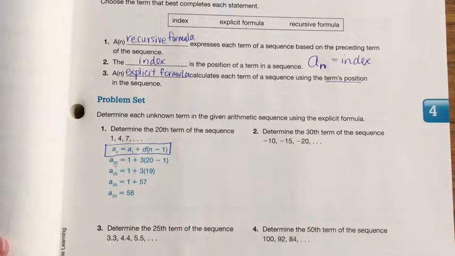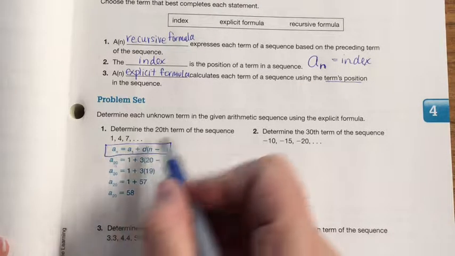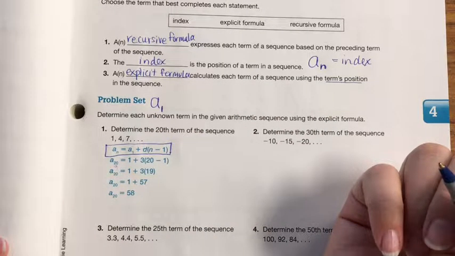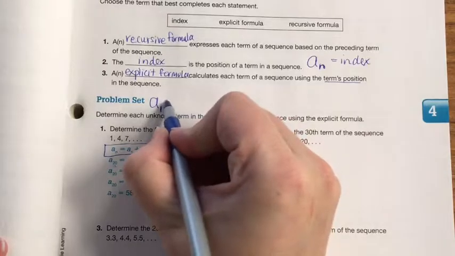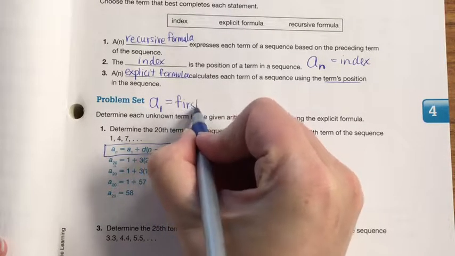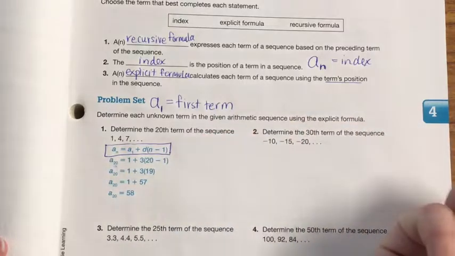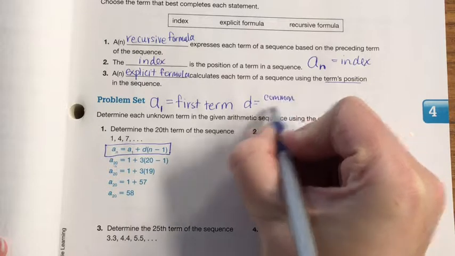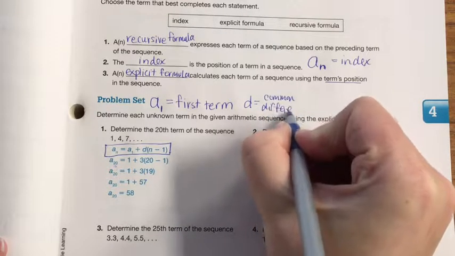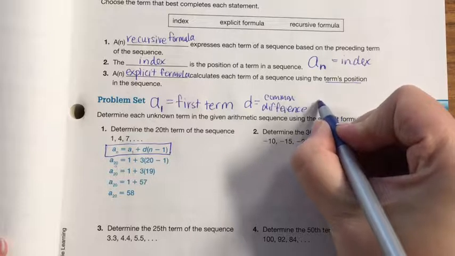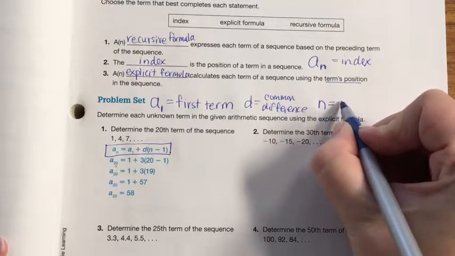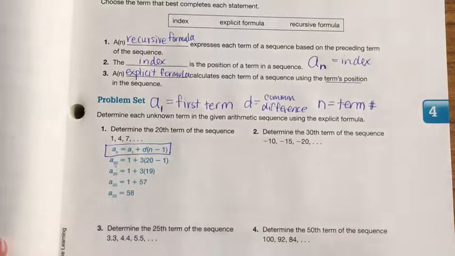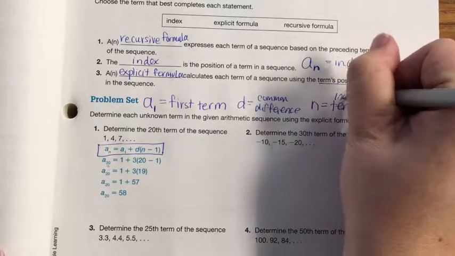explicit formula for arithmetic. So a sub 1, I want you to put up here A with a little 1. We say A sub 1. Practice saying it. A sub 1. A sub 1 means the first term. And then we already know what D is. That's the common difference. And then N would be the term number, the index.